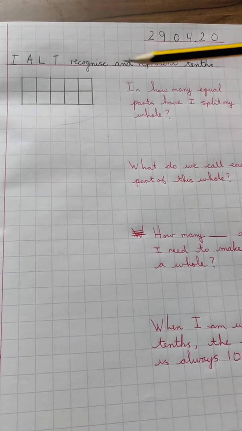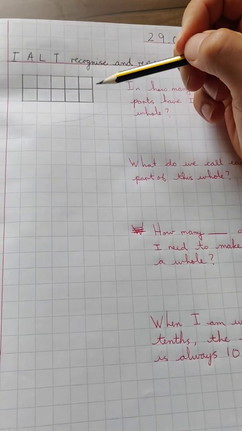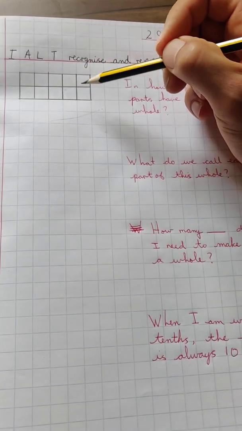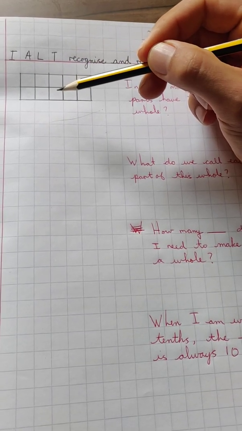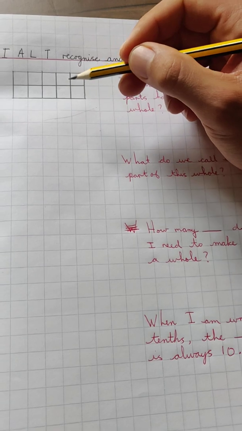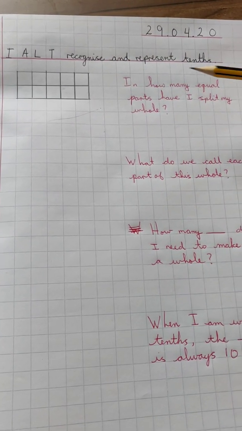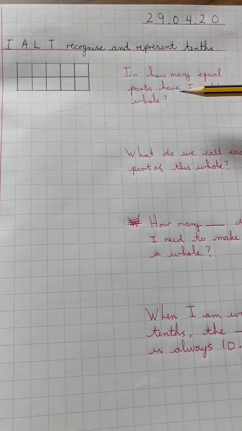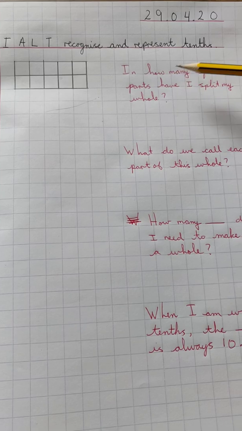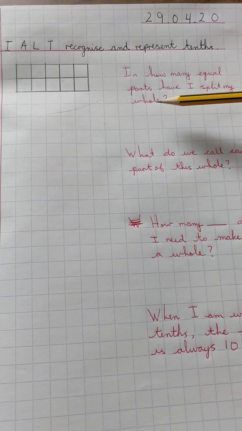And today I am going to use a rectangle to represent my tenths. Again, I can use any shape, but this one in particular is going to be useful and is a lot easier for me to show you. The first question that I want you to ask, and I want you to pause the video, is: in how many equal parts have I split my whole?